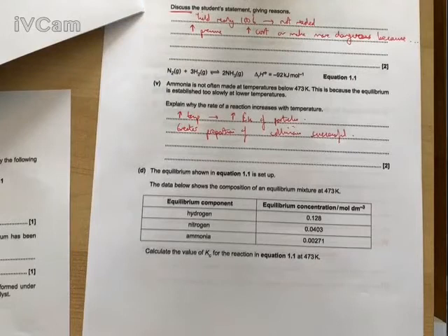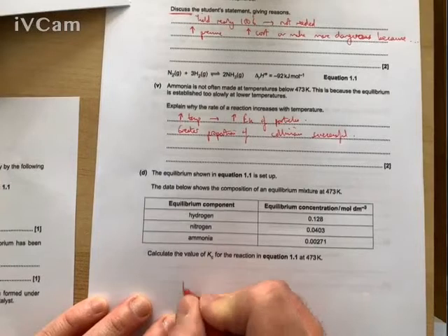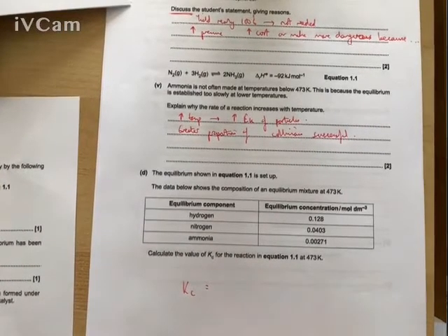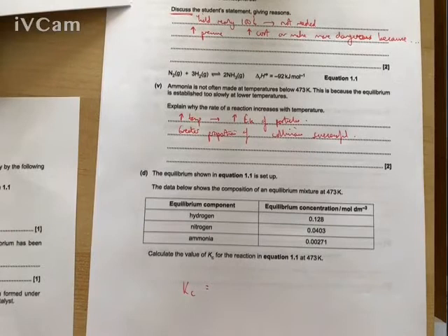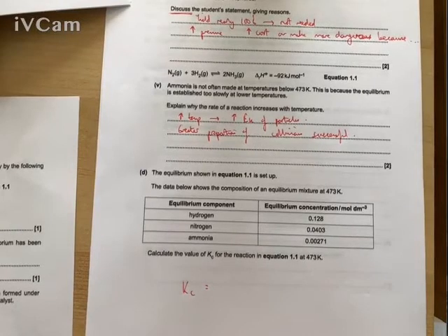Okay, so the equilibrium shown is set up. The data below shows the composition of an equilibrium mixture. Calculate the value of Kc. So remember Kc is equal to the product of the concentrations of the products raised to the power of the molar ratios in the reaction, divided by the product of the concentrations of the reactants raised to the molar quantities in the equation.